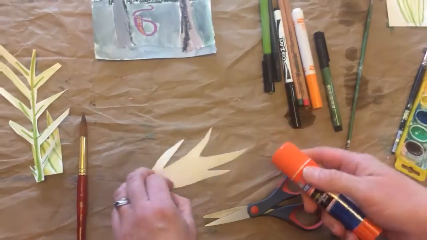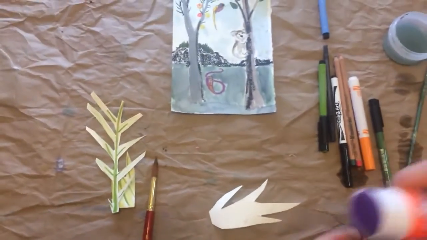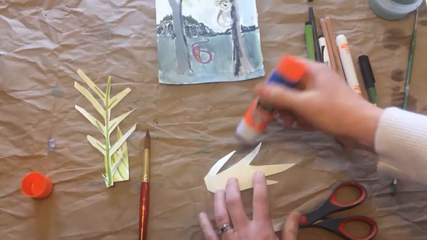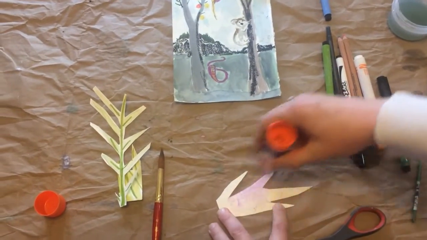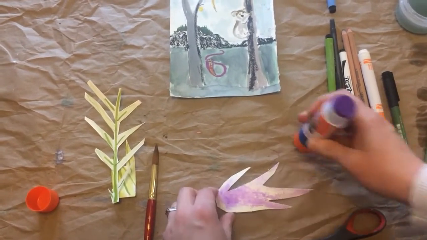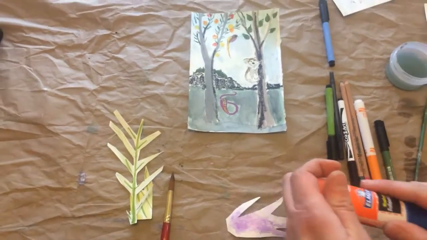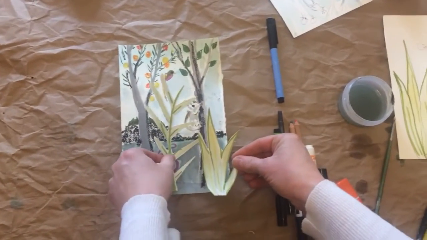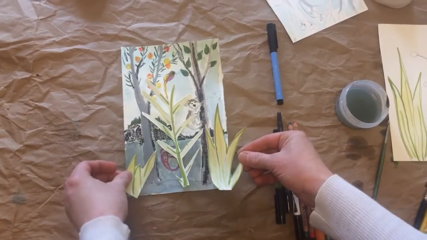And then, yes, you want to make sure to let it dry first before you cut it out, or the watercolor might get drippy if you're using watercolor. And then I'm going to put my glue on here. And notice that before I started to glue, I really had looked at these and really considered all the different ways that I could glue them on.